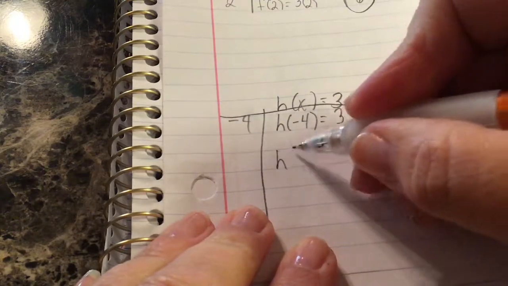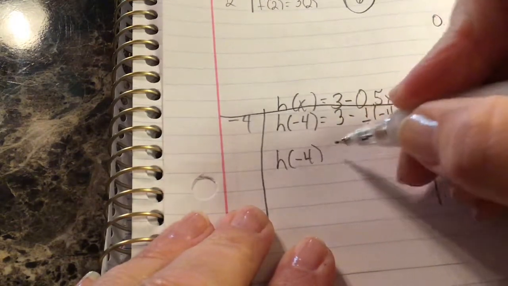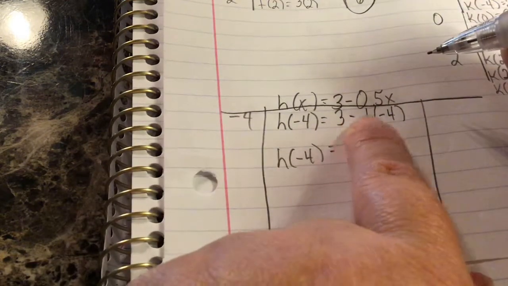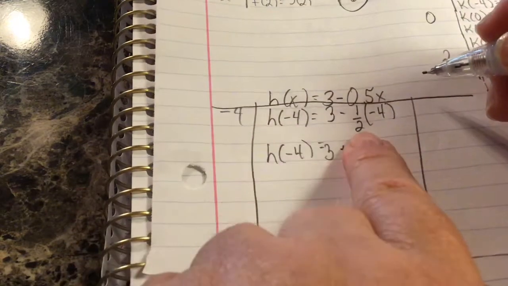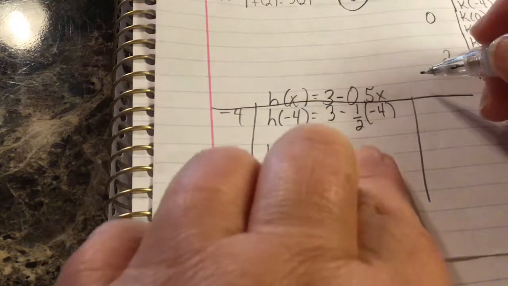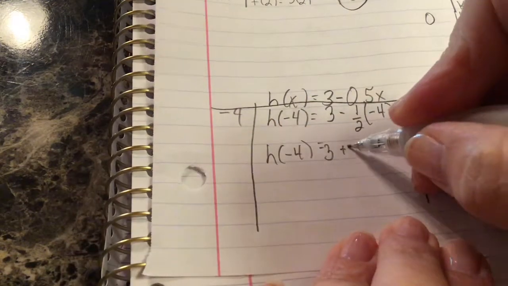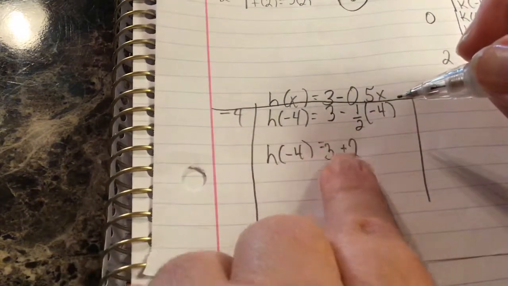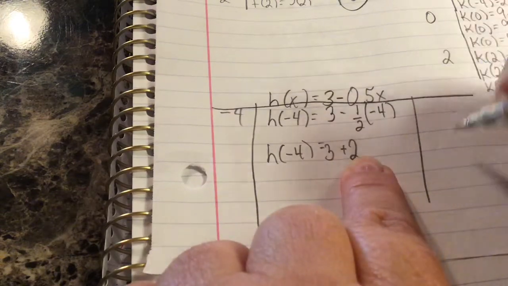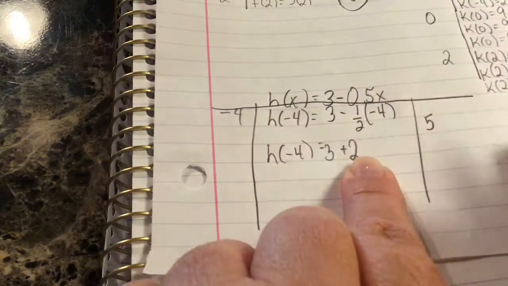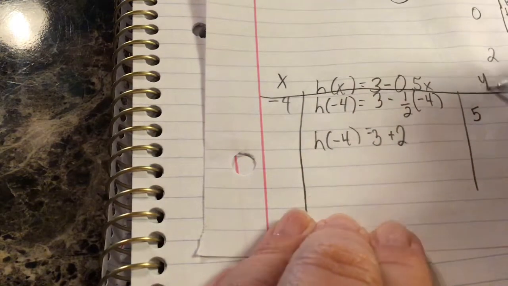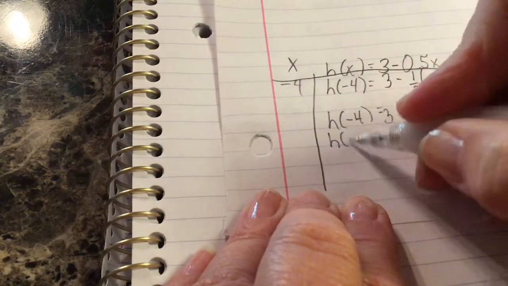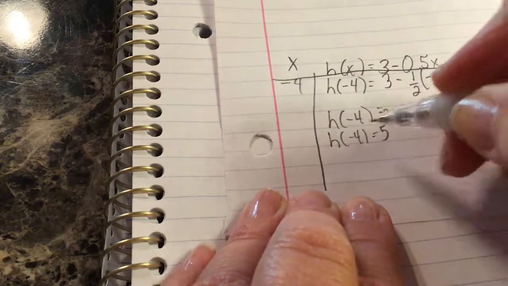Okay, with my order of operations, I'm going to multiply first. First, I'm going to say a negative times a negative. I know I'm going to have a positive down here. And then what's half of 4? Half of 4 is 2. So I have positive 3 plus 2, which is 5. Oh, I didn't put my x and my y. So h of negative 4 is 5.